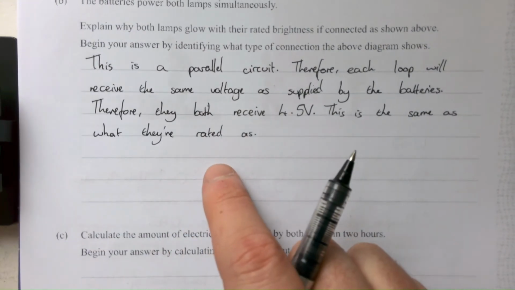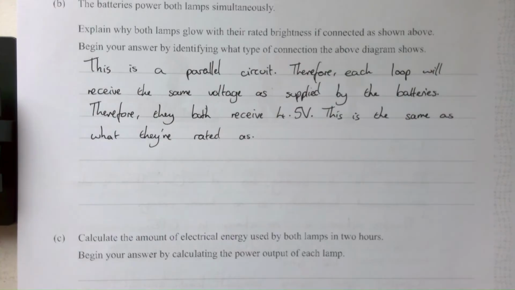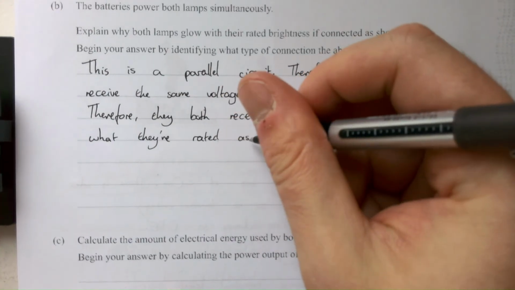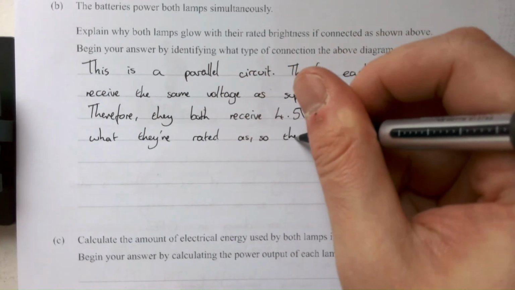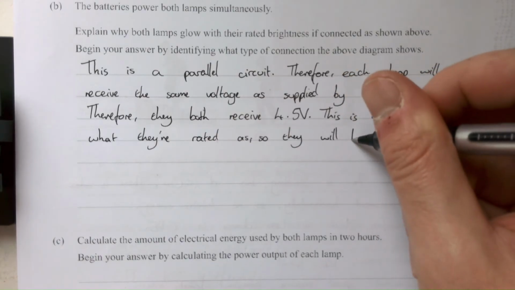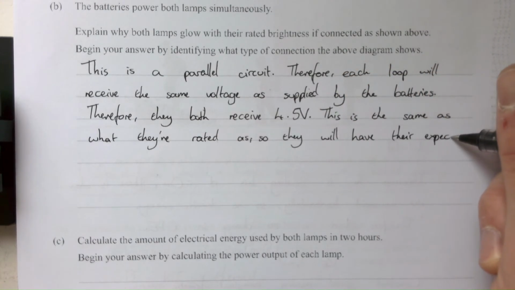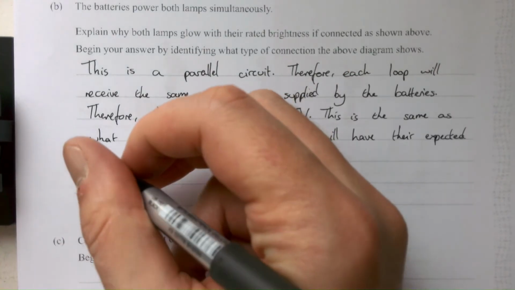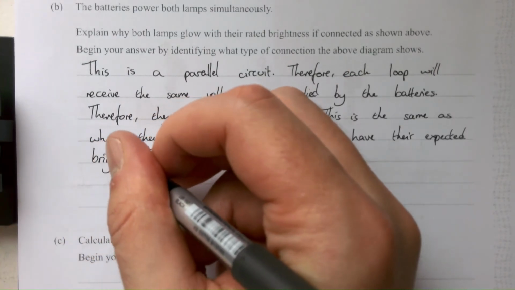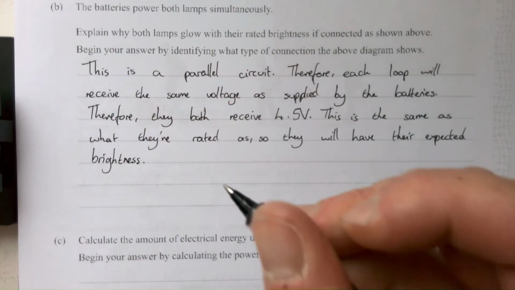And so that's what they're rated as, therefore they will glow with the correct brightness. So they will have their expected brightness.